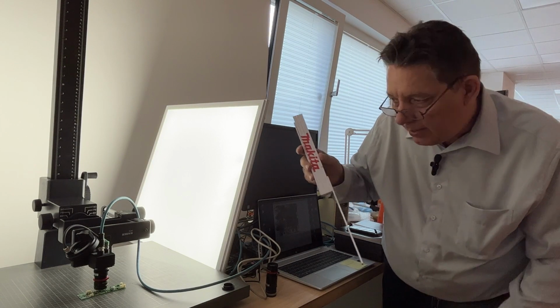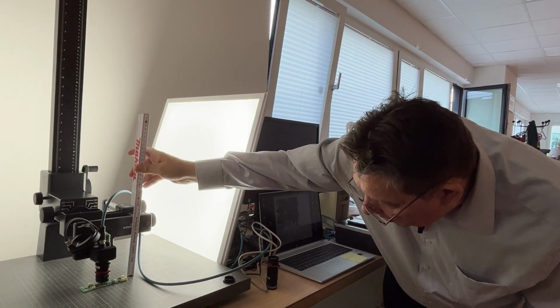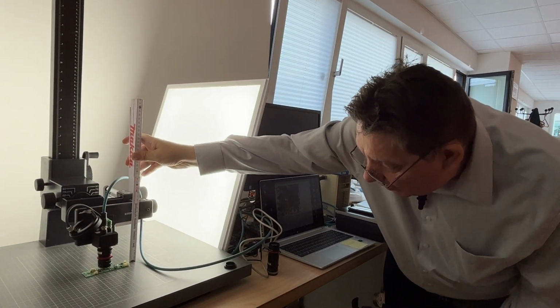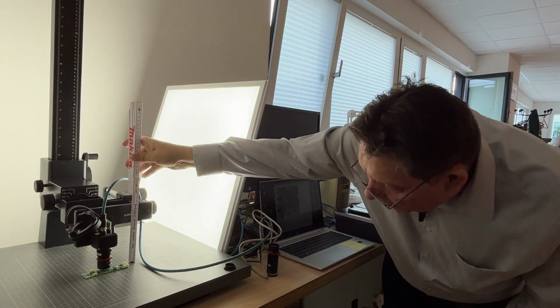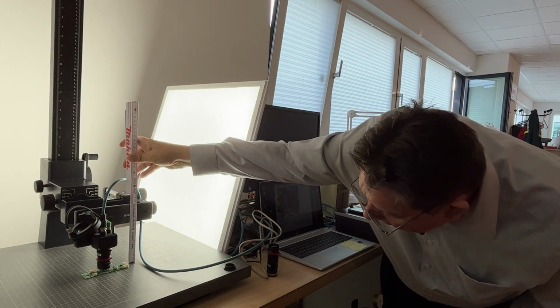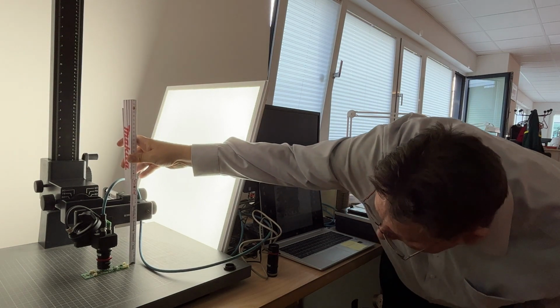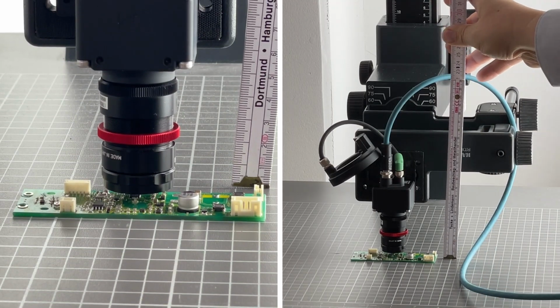So in this setting I try to go as close as possible to my object, and it's now shadowing already the PCB, so that the illumination has problems to reach the parts, and this distance is less than a centimeter. It looks like half a centimeter distance, 5 millimeter object distance.